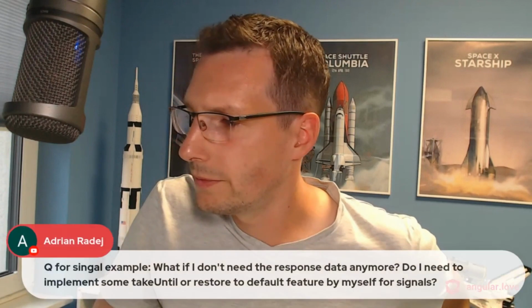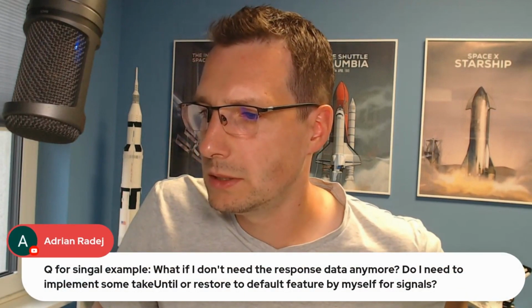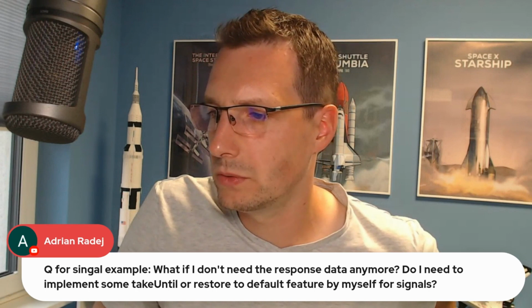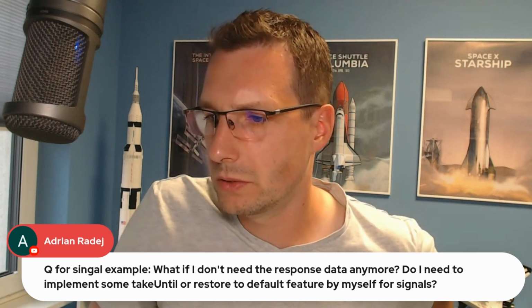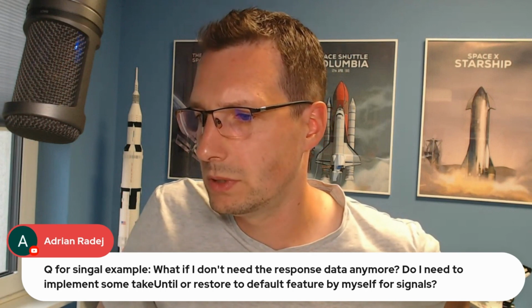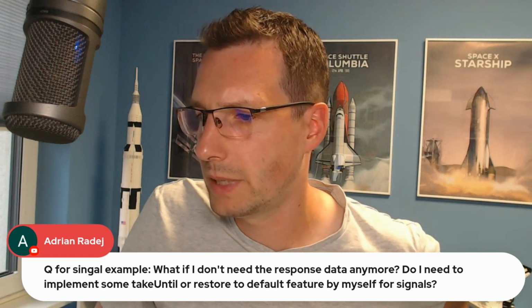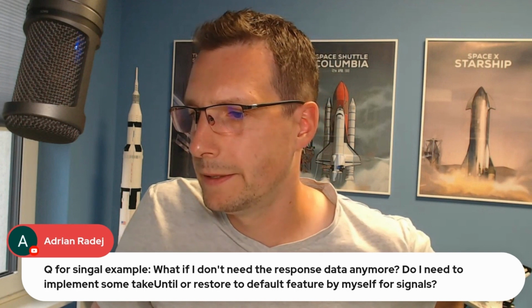Adrian asked about the Signal example. What if I don't need the response data anymore? Do I need to implement some takeUntil or restore-to-default feature by myself for signals?